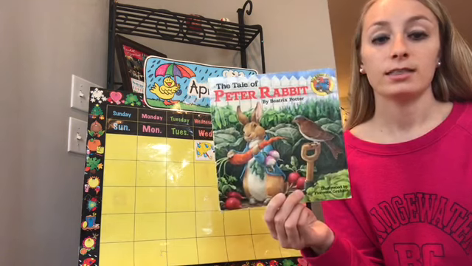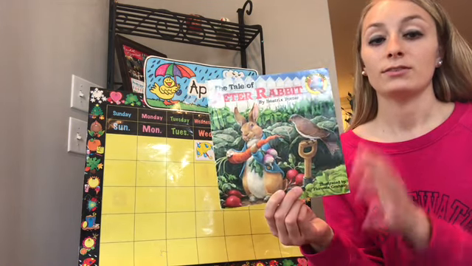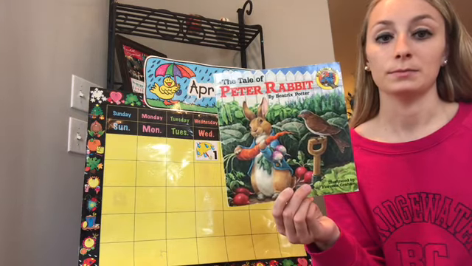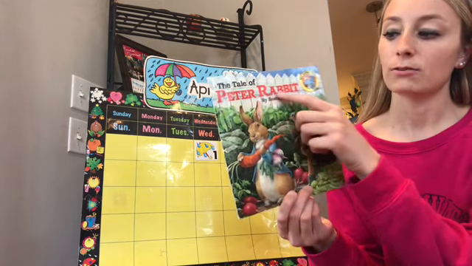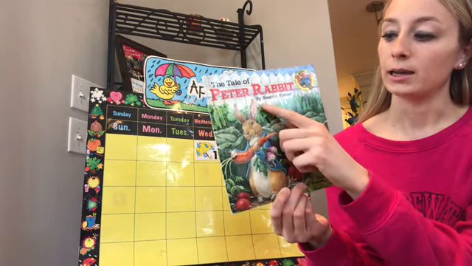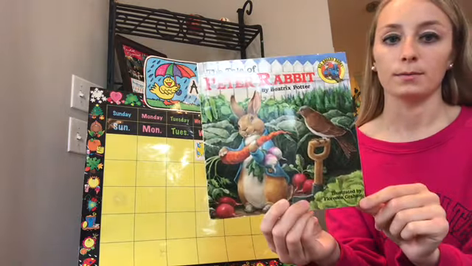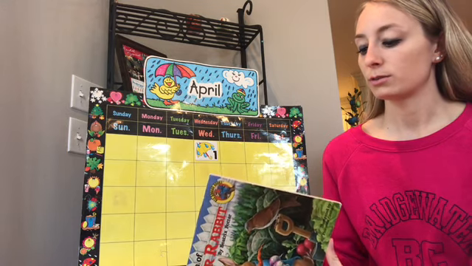And do we find the theme in the middle of the story or the beginning? No, we have to finish the entire book all the way to the end to find the theme. All right, so let's get started. The Tale of Peter Rabbit, written by Beatrix Potter, and the illustrator is Florence Graham. All right, remember how I said we're going to read it all the way through again just to refresh our memory.